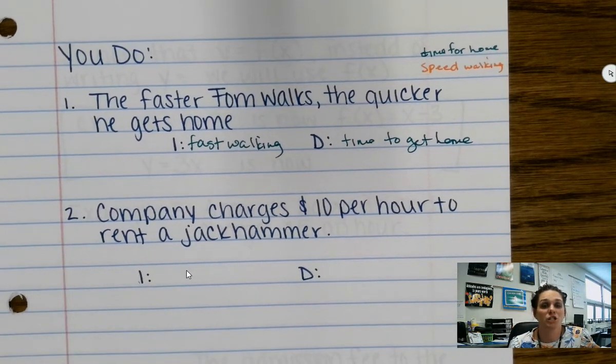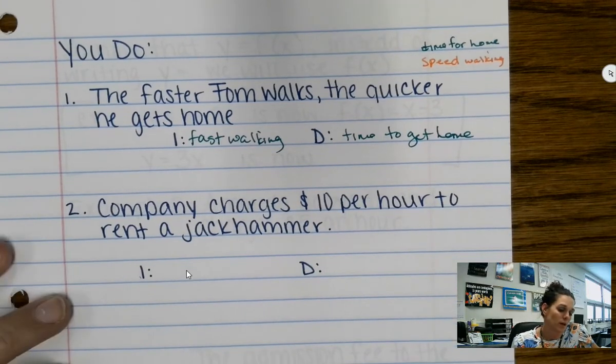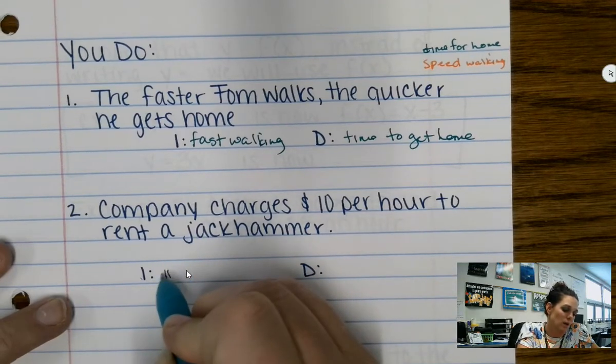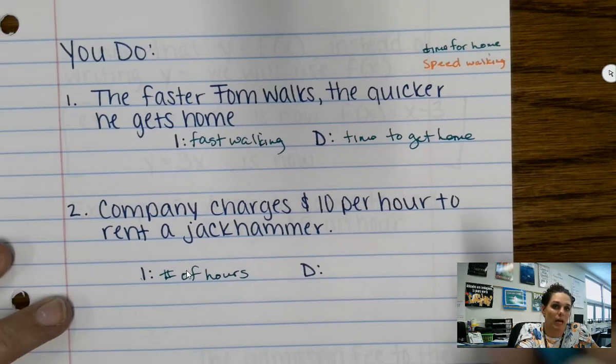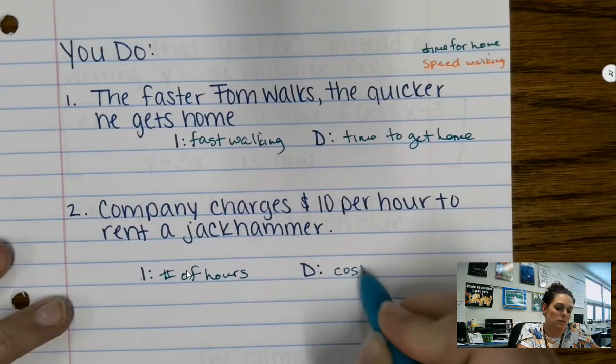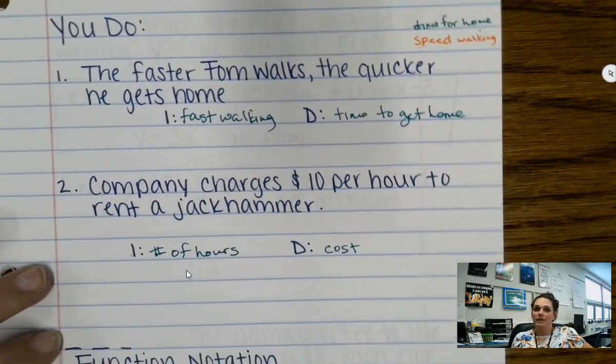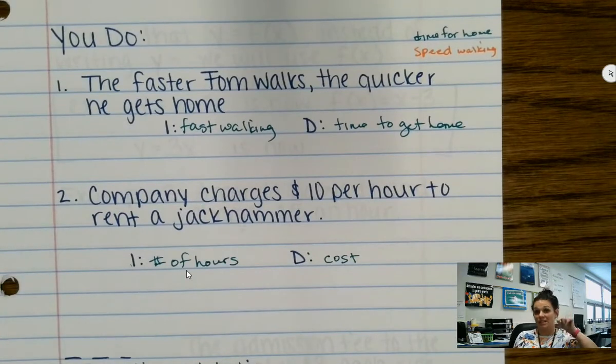All right, a company charges $10 per hour to rent a jackhammer. All right, so I'm inputting the number of hours and the cost will then be my dependent. Is that what you got?